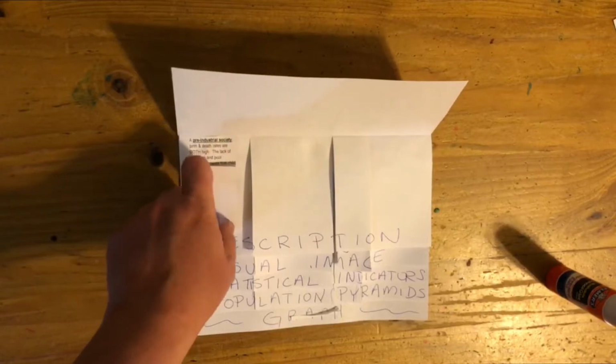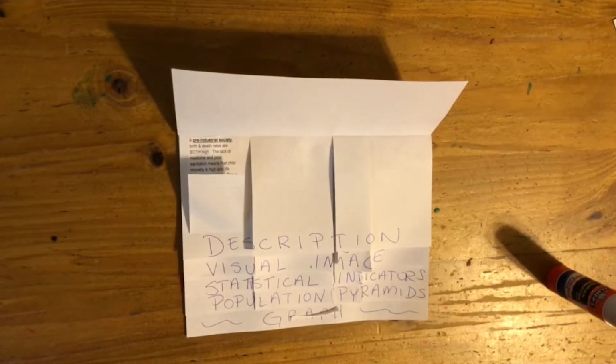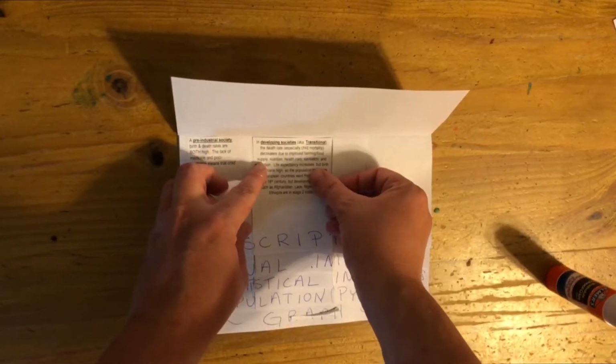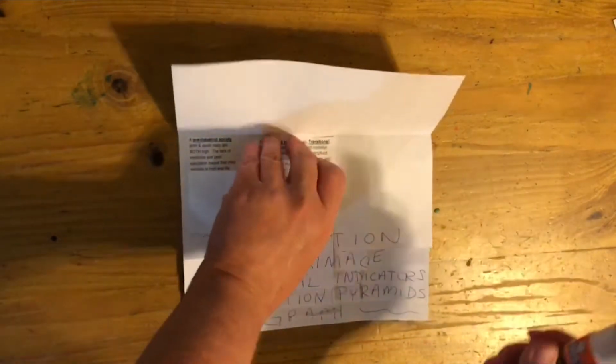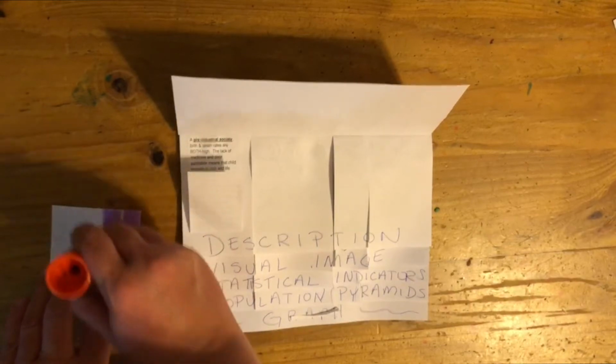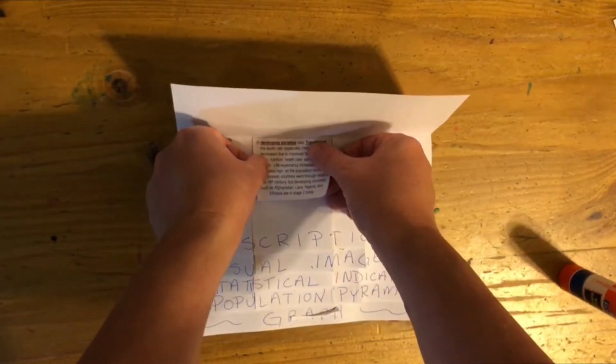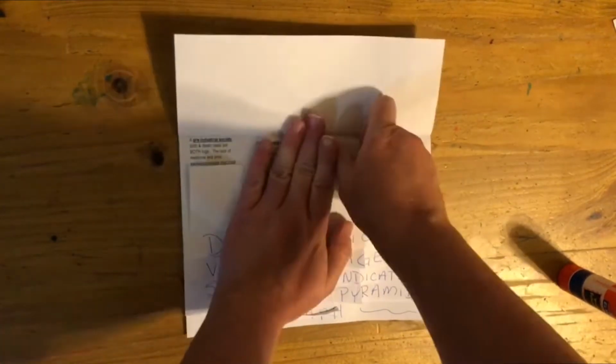So we did pre-industrial. Now we need to do the developing, which is also known as the transitional. Okay, so I'm going to put this one right here. This one I don't have to, what's the word, fold, because this one's fine. But I am going to stick it all the way up to the top right here. Okay, so I can read that one. I have even a little space in case I want to add some stuff.